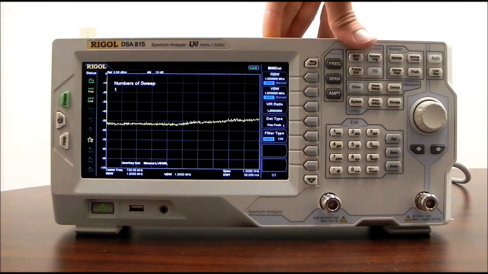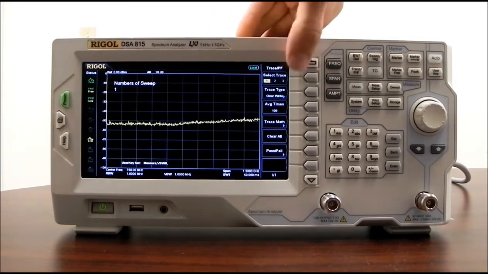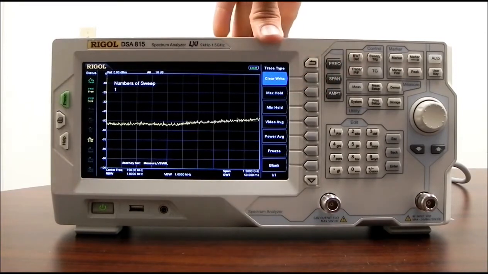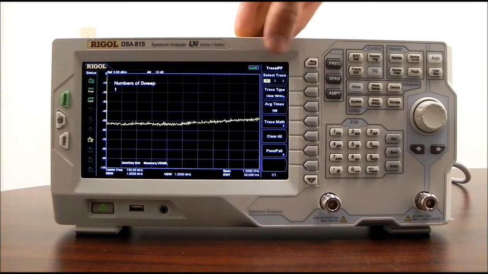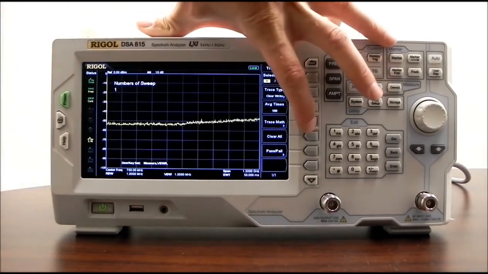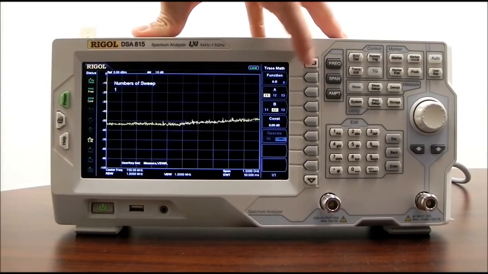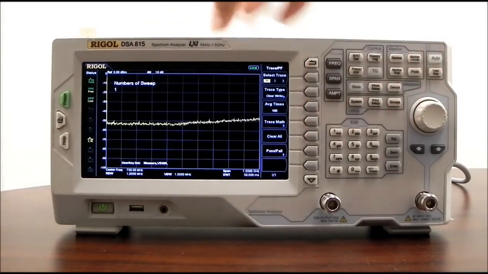Then let's move on to our trace. We have 3 traces that are selectable. In this case, we're doing trace 1. You can select trace 2 or trace 3. Then we have trace type, so we can do max hold, min hold, video average, power average, freeze, and you can also have a blank screen. The number of averages per trace is user selectable. We can also do trace mathematics if you wanted to add one trace to another trace, or perform basic math on those and multiply by constants. We have clear all, which is going to clear the screen.